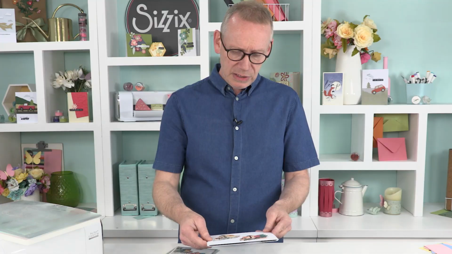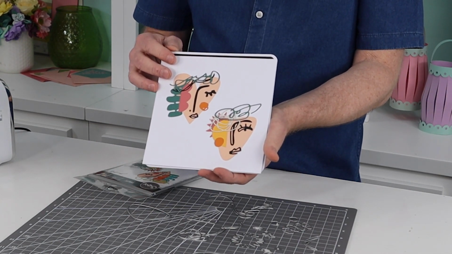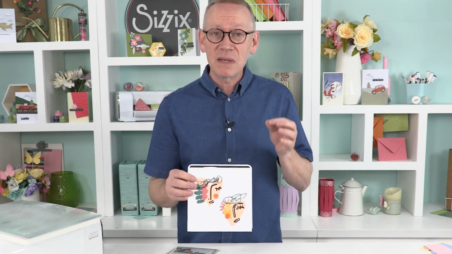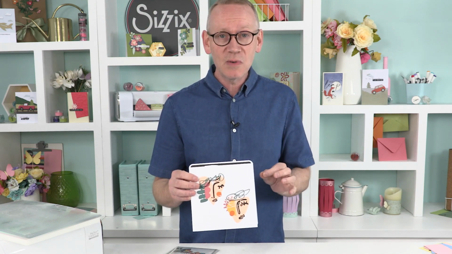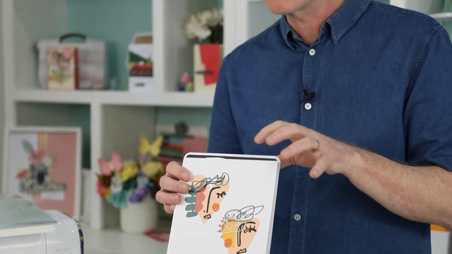So this is the set, and you can see here, this is the way that it's presented on the packaging. Now, you might think that this is how they're meant to be used, but as with Tim, as always, this is just the start. There are so many ways that you can take these because they're just great shapes.